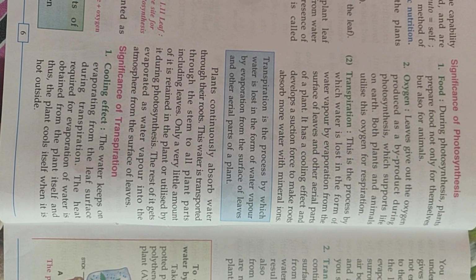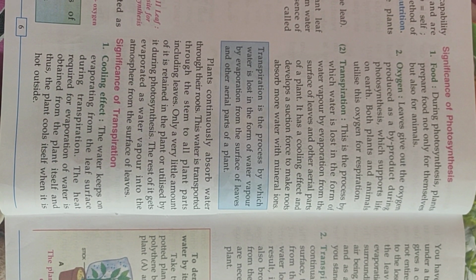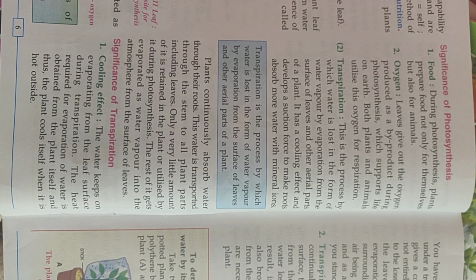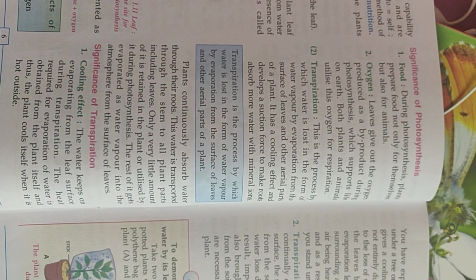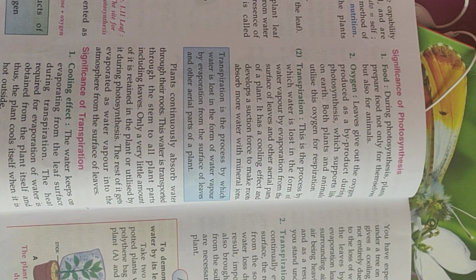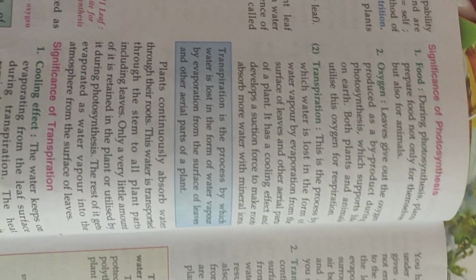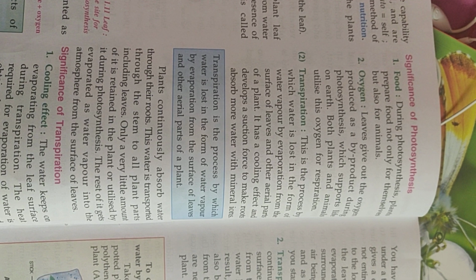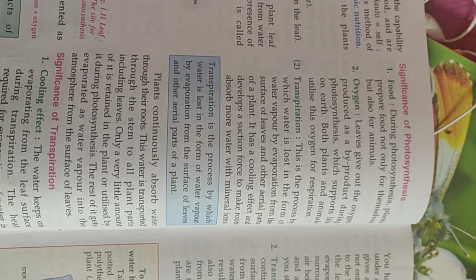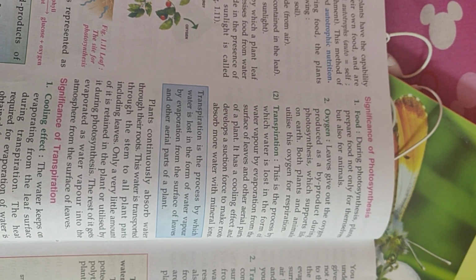You all know the process of photosynthesis, which is needed by the plants to prepare their own food. Now, this process is not just helping the plant in preparing their food. This process has many other significances as well. The first and the most important being the food.